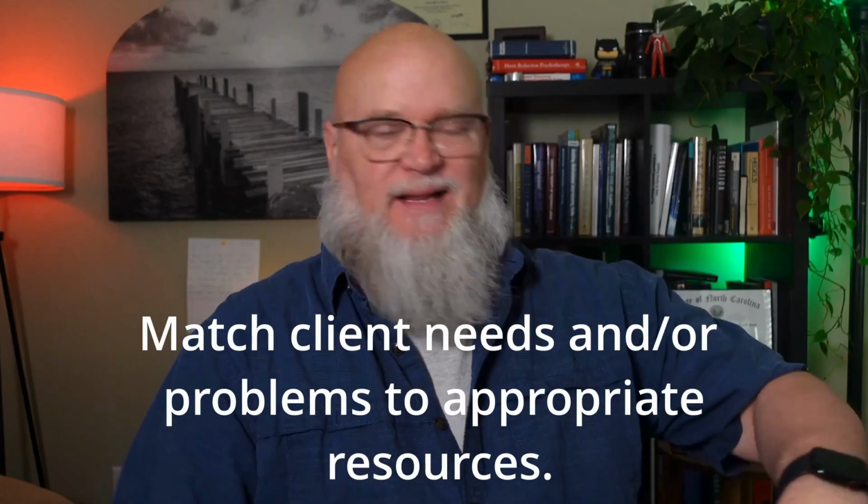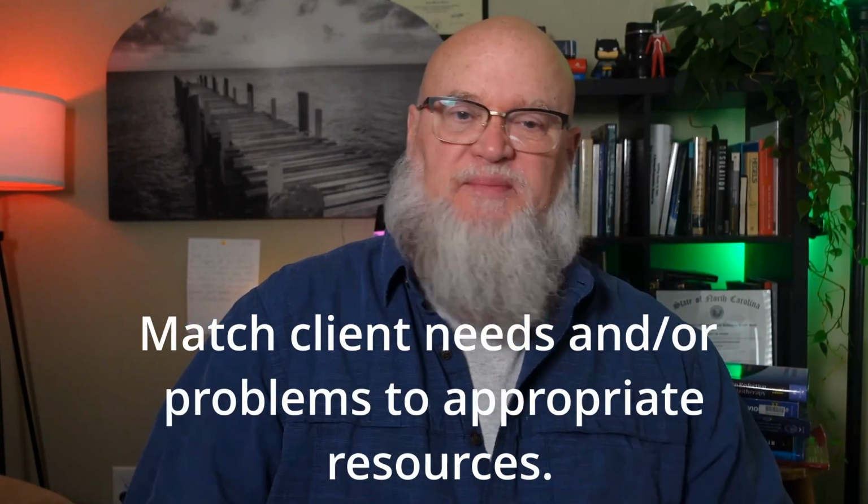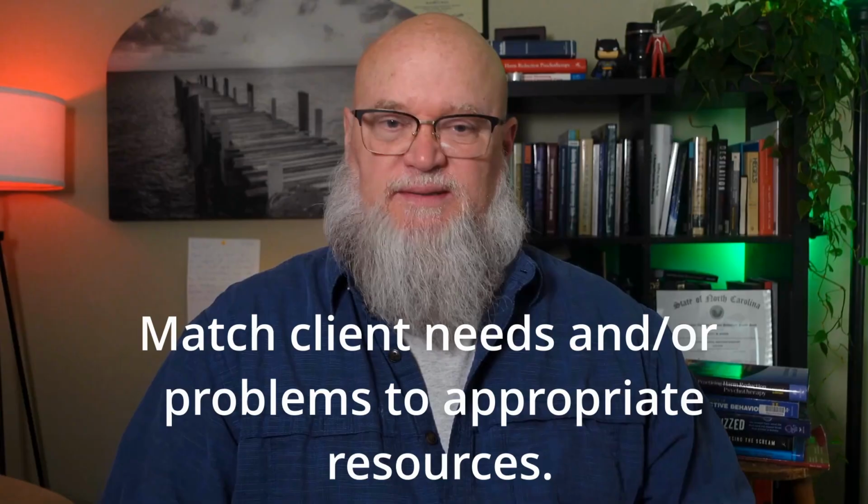In global criteria 3, we match client needs and/or problems to appropriate resources. This utilizes our knowledge of the community and the system of care within the community. We need to consider the level of care that they're in, cultural fit, location, finances, and the clinical needs of the client.